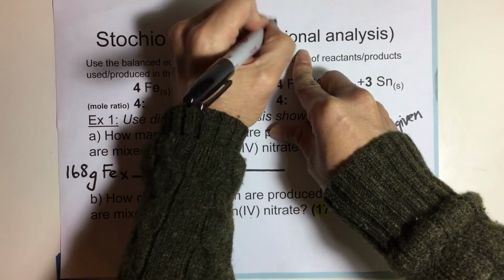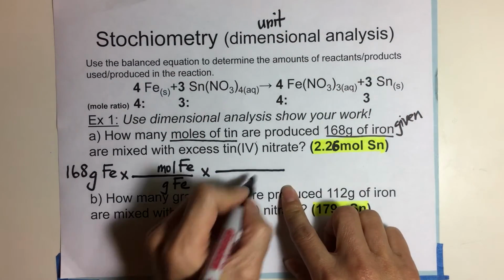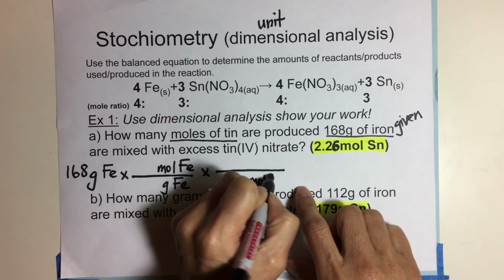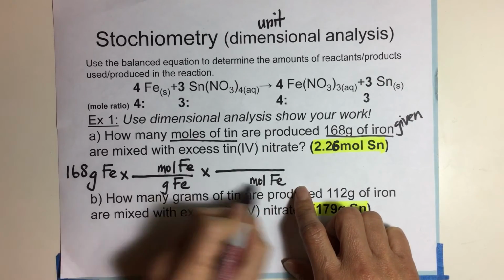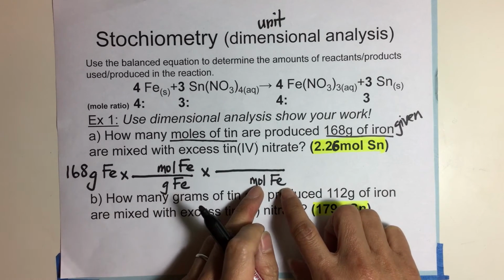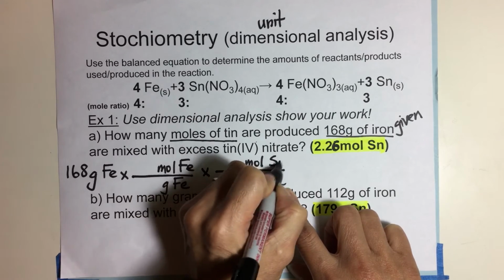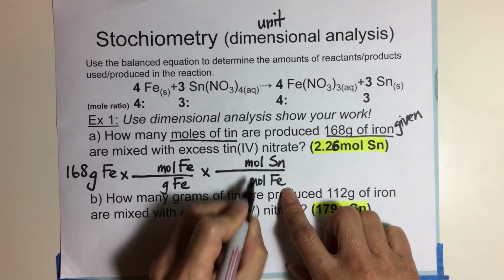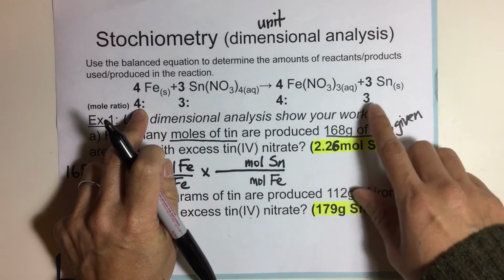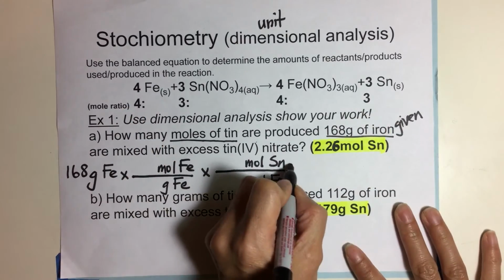So you're focused on units when you look at dimensional analysis. So moles of iron on the bottom. You always are cross-canceling units, so you always know what the denominator of the next conversion factor will be. And then you want to convert it to moles of tin. This is a mole-to-mole ratio called mole ratio right here. So we can anticipate to go to the balanced equation to get this mole ratio.